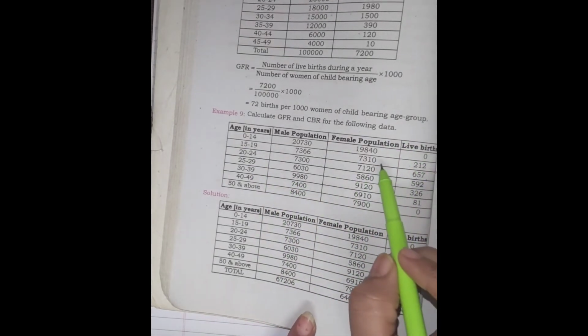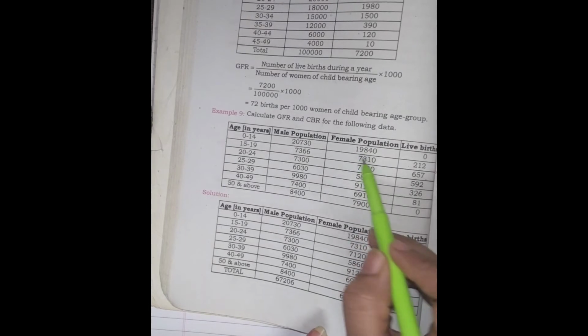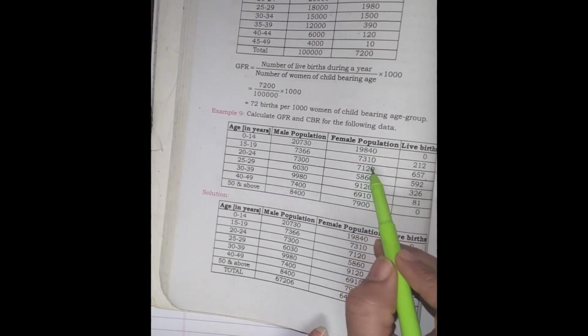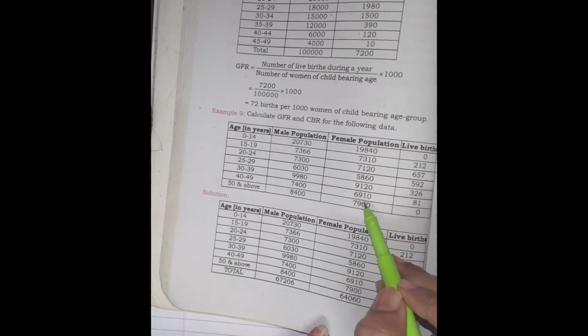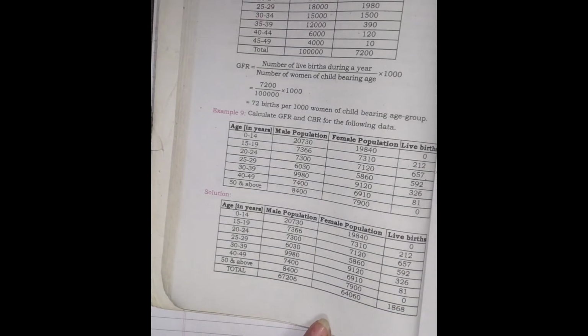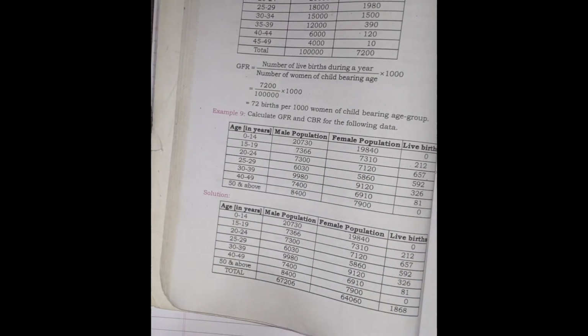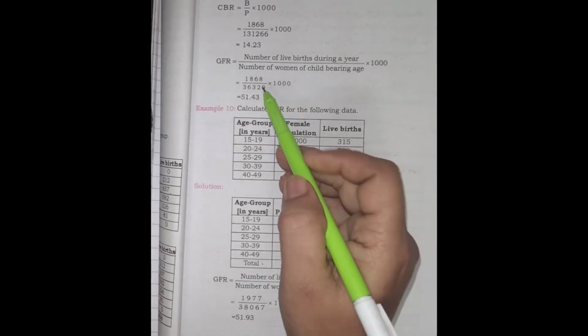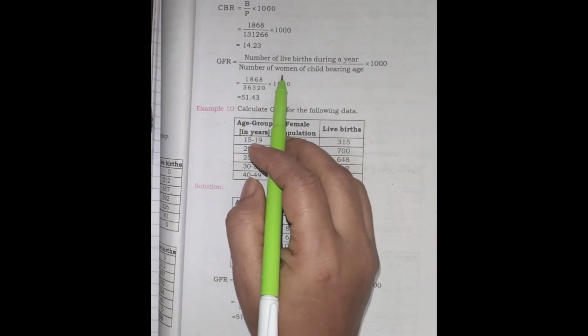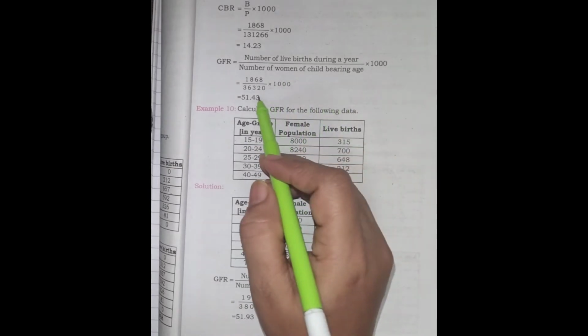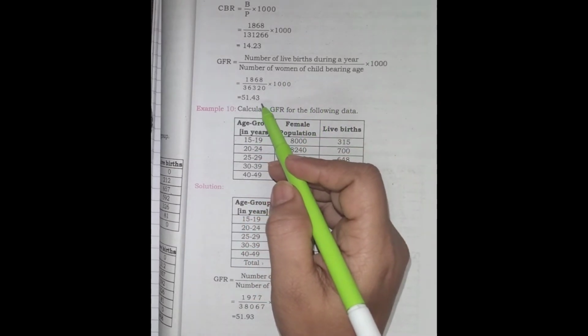The female population, you have to take as female population only, 7310, 6910 and so on, go on adding the values. You write it as the number of women of childbearing age only. You have to calculate like that.